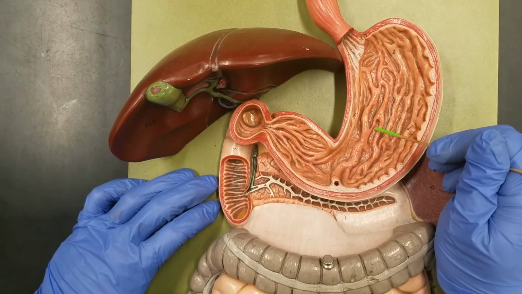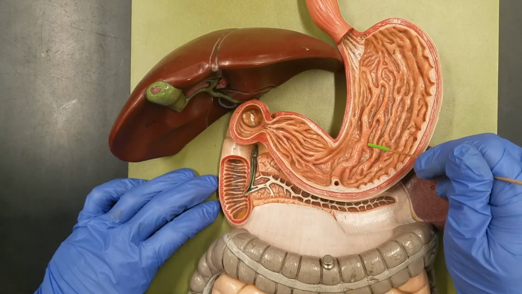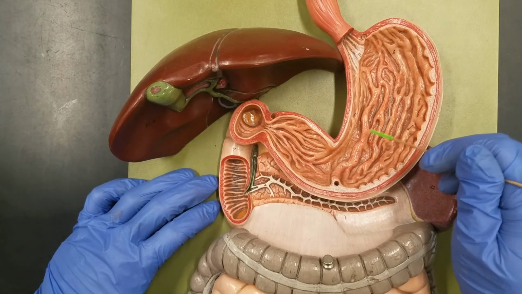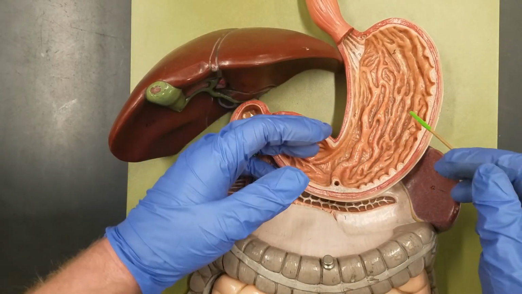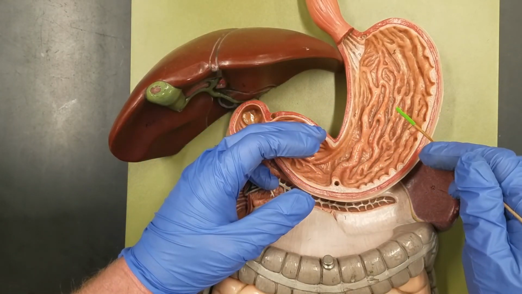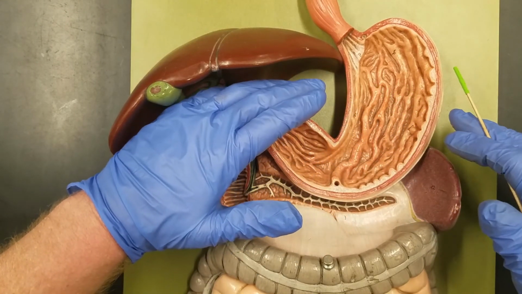Inside of the stomach, we can see all of these folds and ridges. These are known as the gastric rugae. And the job of the gastric rugae is to allow the stomach to expand. So as our stomach fills with food or fluid, those rugae are going to disappear as the stomach gets bigger and bigger and bigger.